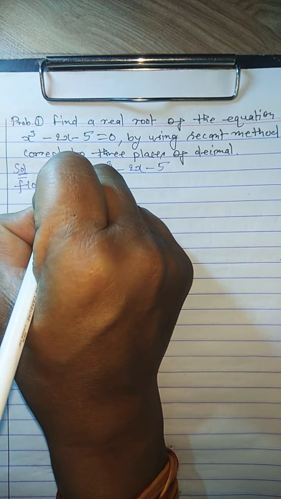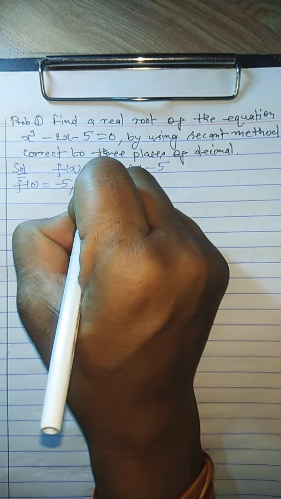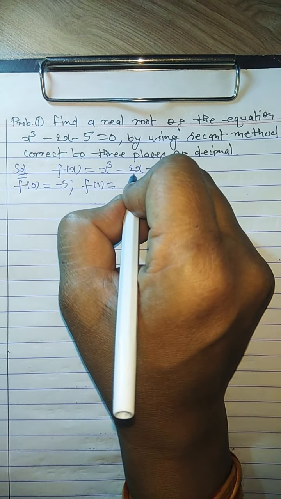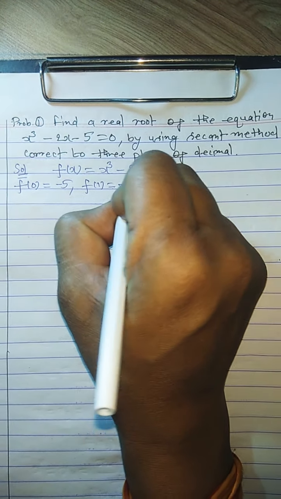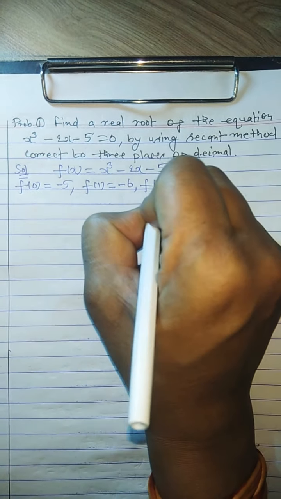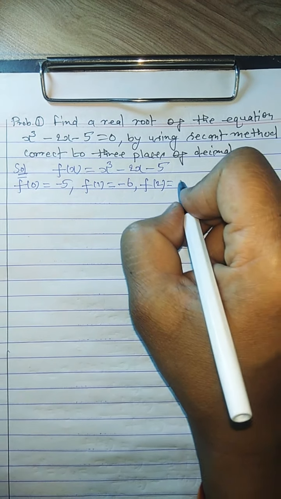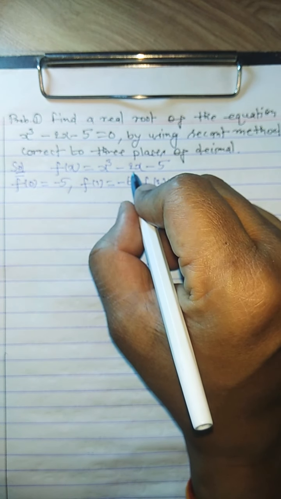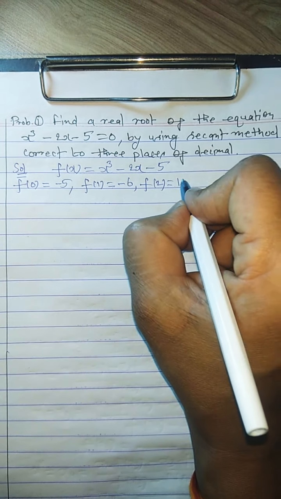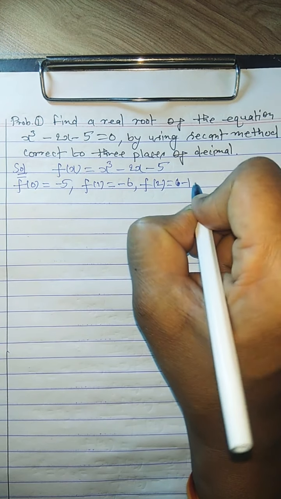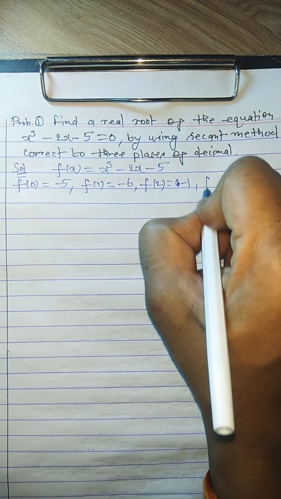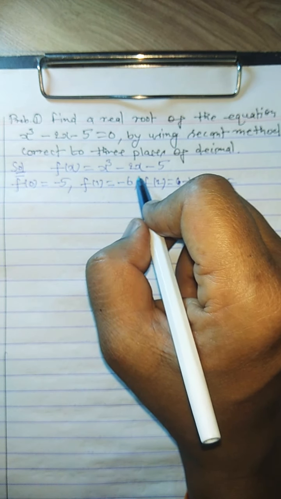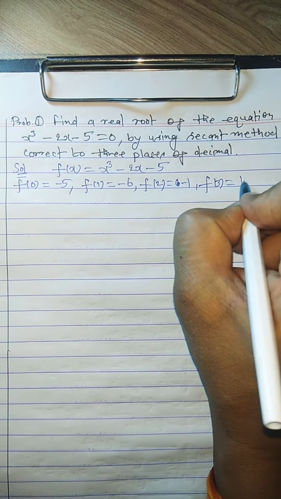We get f(0) is minus 5, negative. f(1) is 1 minus 2 minus 5, that is minus 6, again negative. f(2) is 8 minus 4 minus 5, equal to minus 1, again negative. Next f(3) is 27 minus 6 minus 5, that is 16.